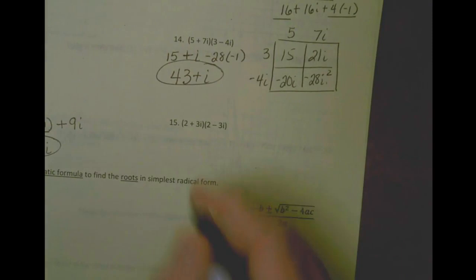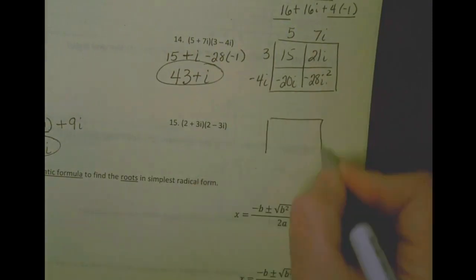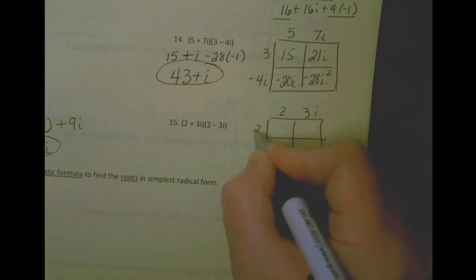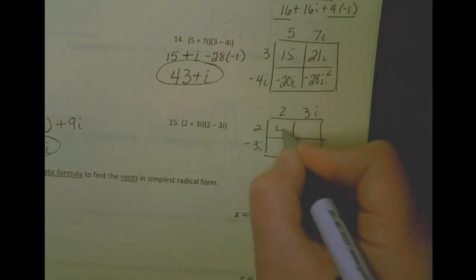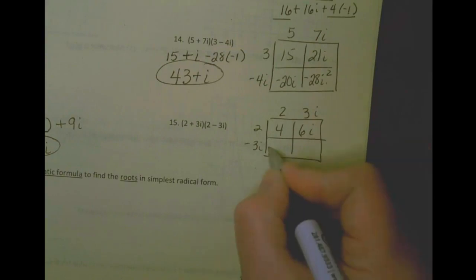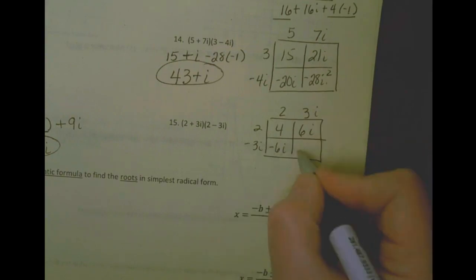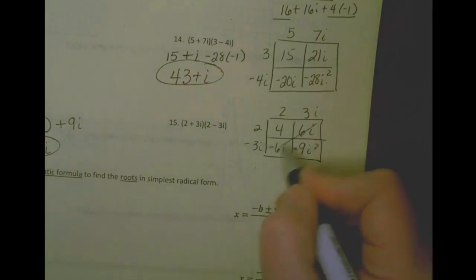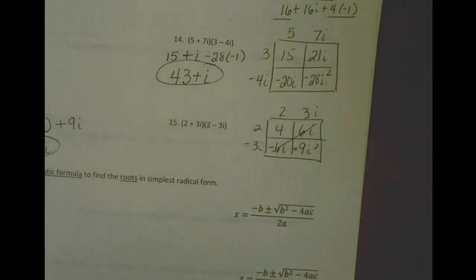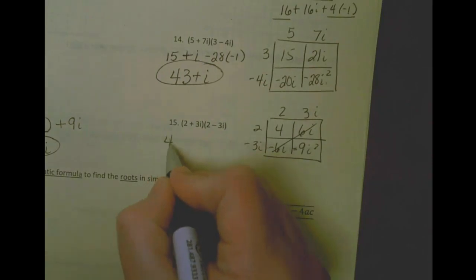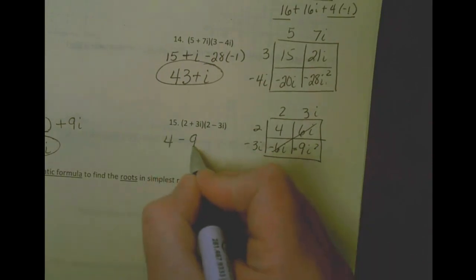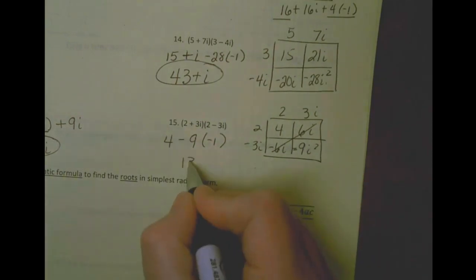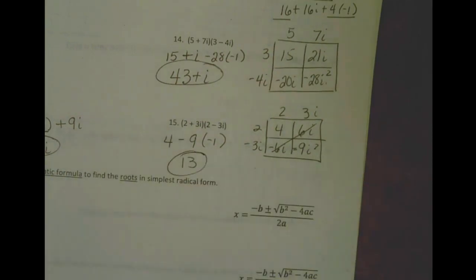This one will be a box problem. These terms cancel out, so you have 4 minus 9 times negative 1, and so that will give you a final answer of 13.